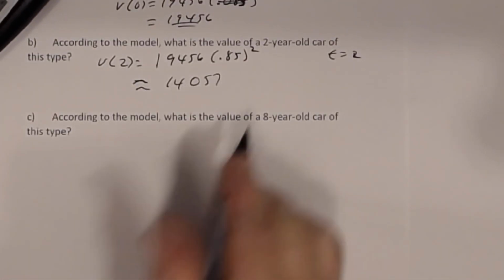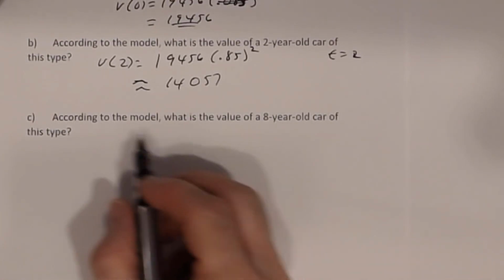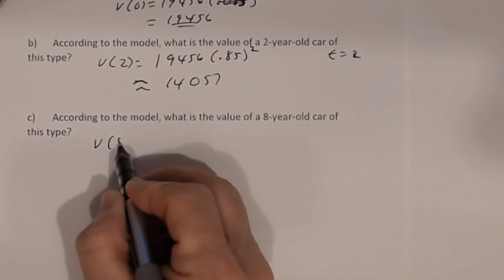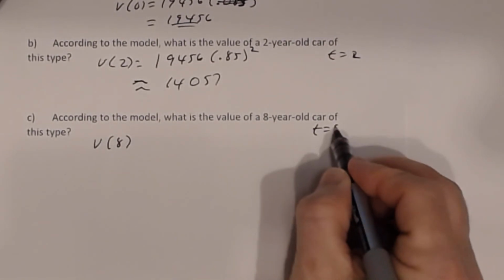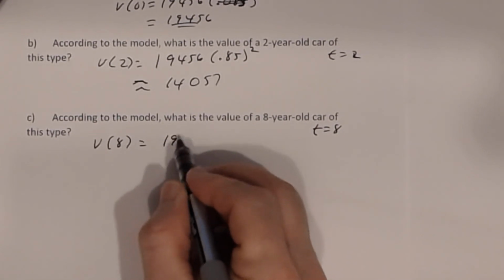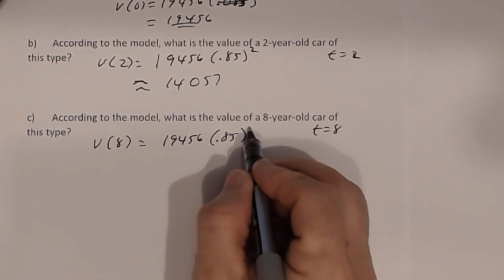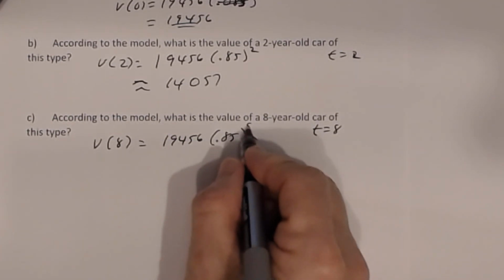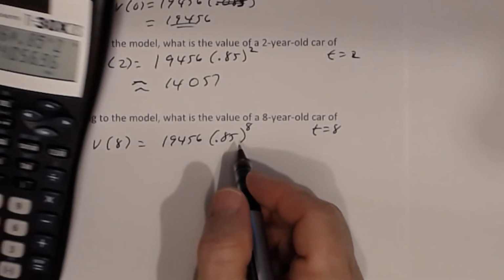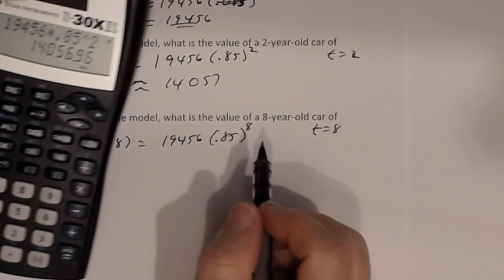In C, how much would this 8-year-old car be? So V of 8, so this time T is 8. So that will equal 19,456 times 0.85 raised to the 8th power. And so obviously it will be a lot less, right?